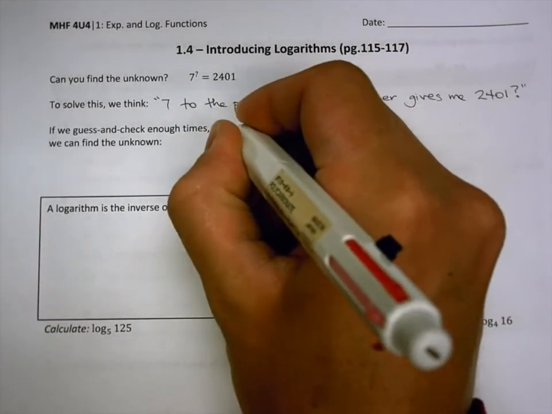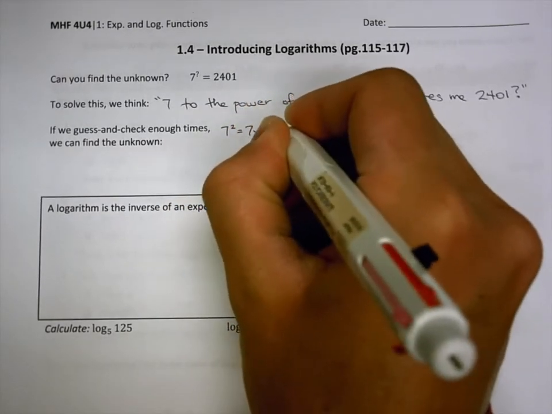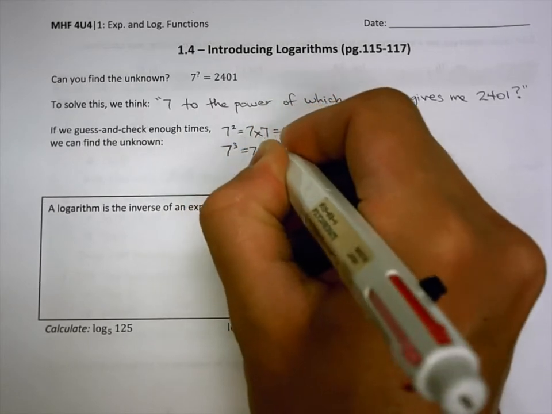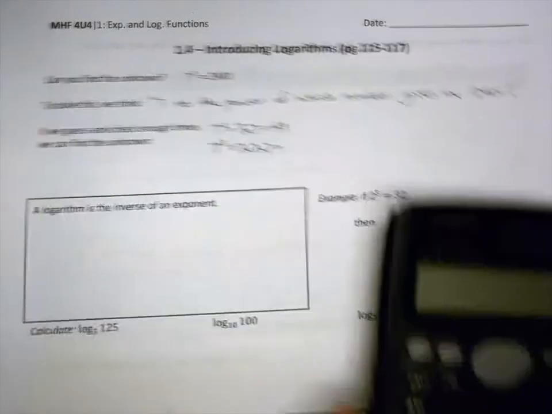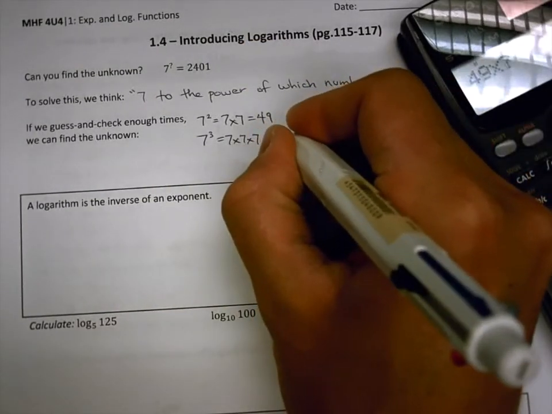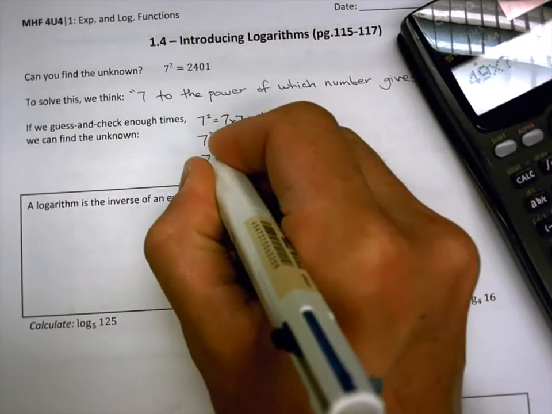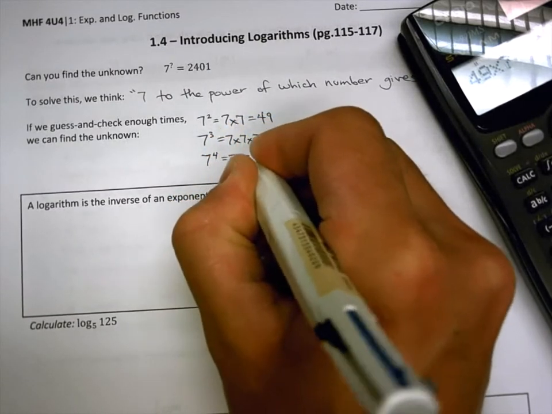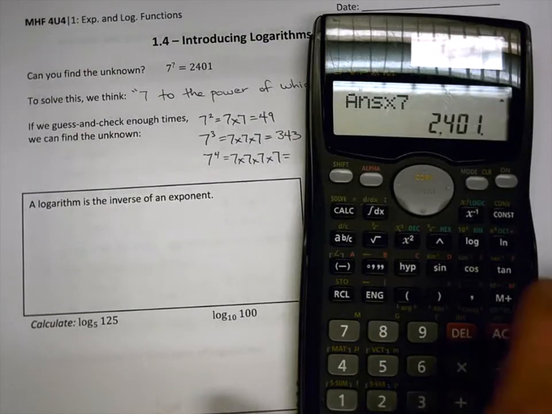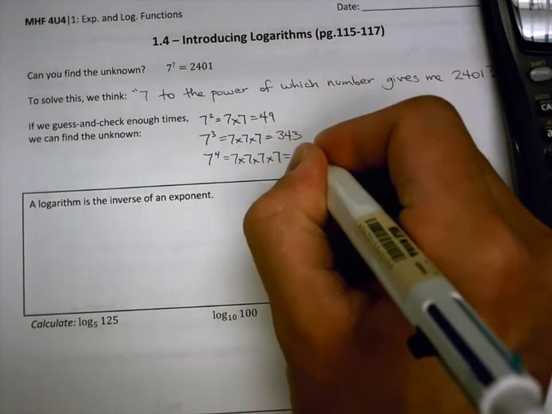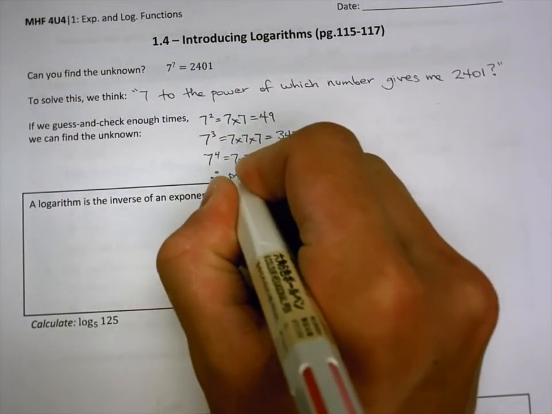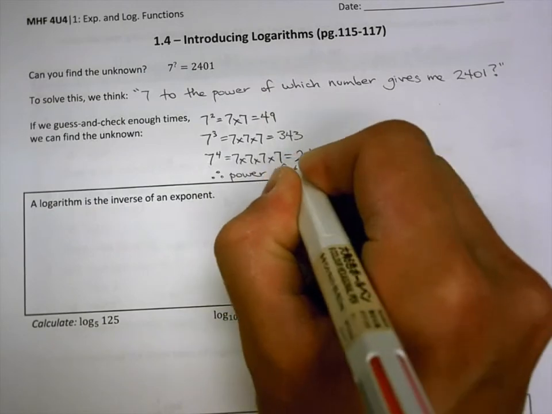So 7 squared is 7 times 7, that's 49. So it's not that. What about 7 cubed? What's 7 times 7 times 7? What's 49 times 7? I don't know that one in my head. 343. Okay, it's not that one. It's getting closer maybe. 7 to the power of 4. 7 times 7 times 7 times 7 times 7. Oh, there we go. So therefore, it's a power of 4.